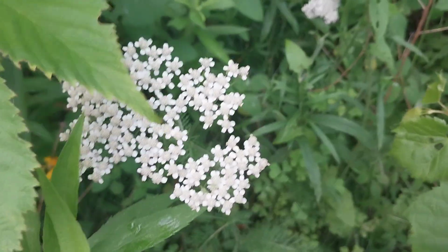All right, let's go over here. Let's check out these little flowers here. Let's see what these are right here. And we'll take a look.